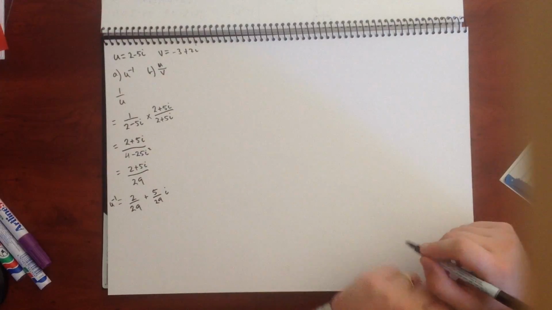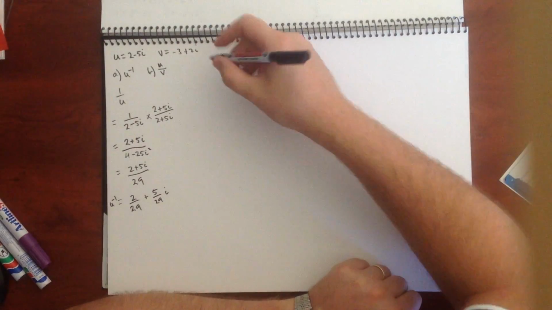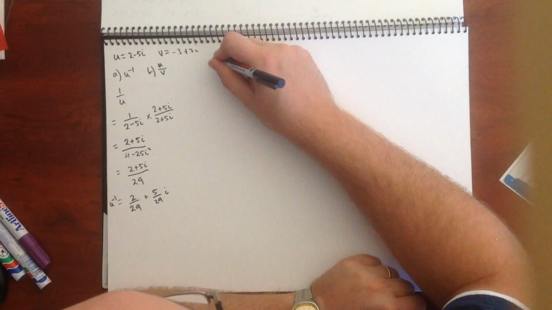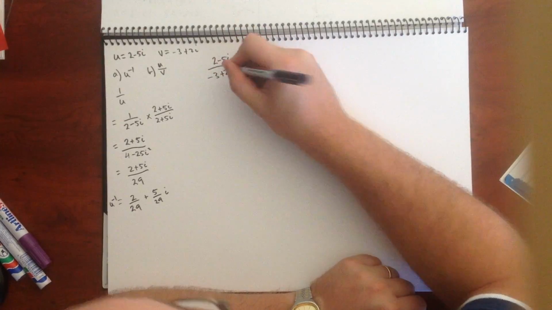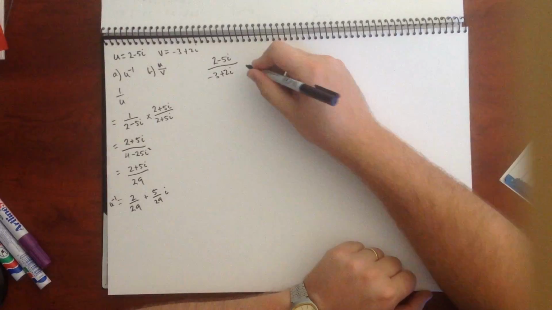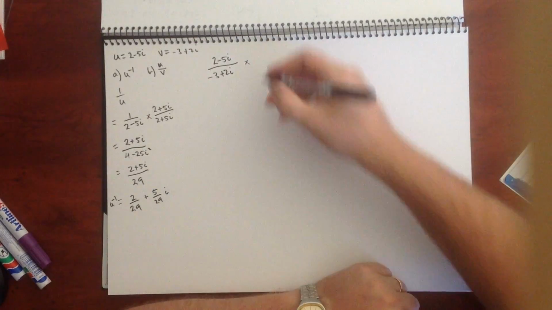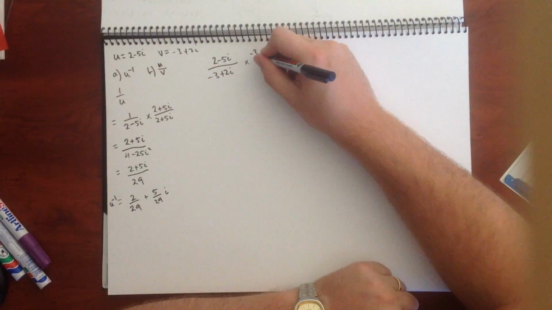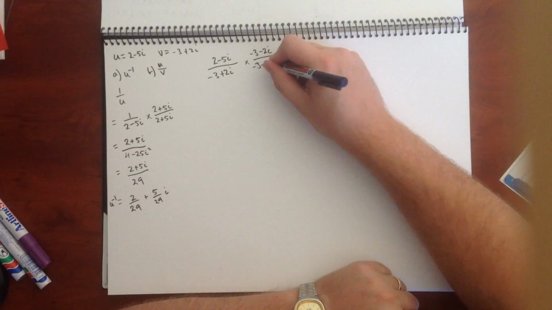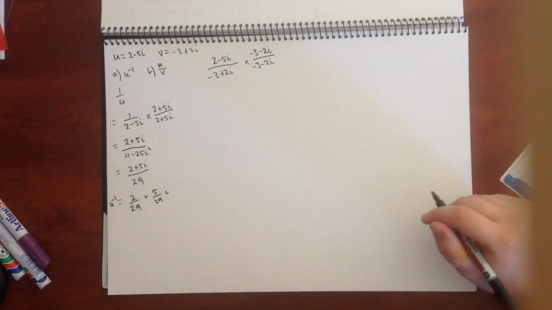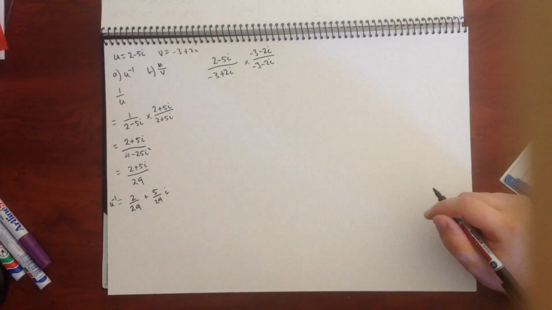For our second part, we want u divided by v. So we've got 2 take 5i over negative 3 plus 2i. We want to do the same process as what we did here. Multiply it by negative 3 take 2i over negative 3 take 2i, so multiplying it by the conjugate over itself.